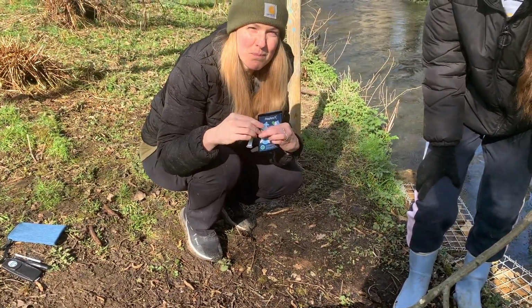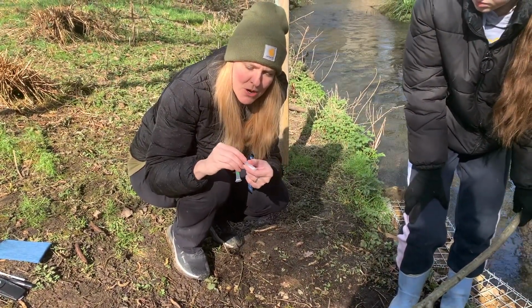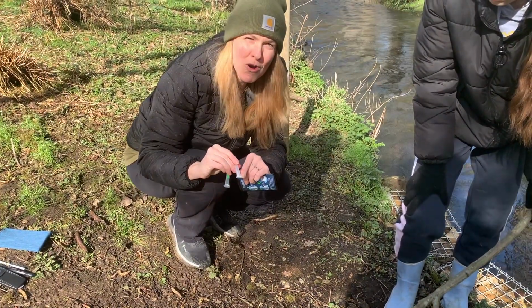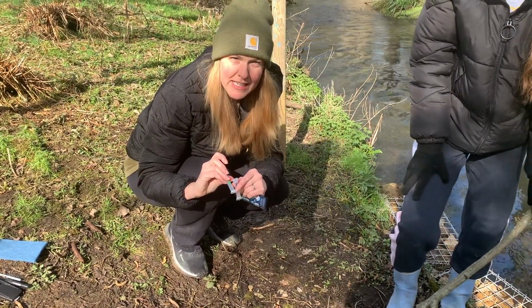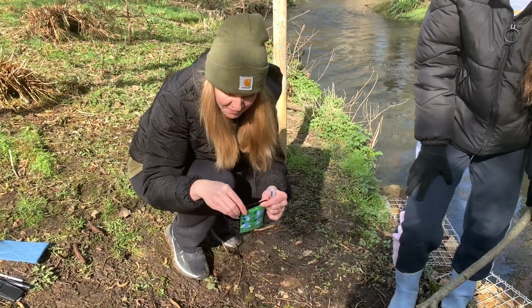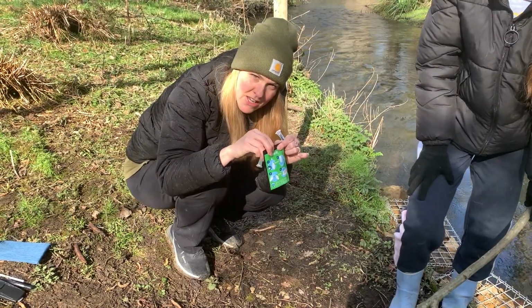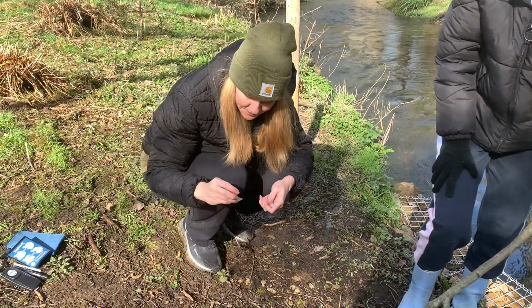Now, we've manually put these little stickers on and they may have come off, but you'll also notice at the bottom here, it says PO4. PO4, that's phosphorus. And then NO3 is nitrogen, or nitrates in this case. So, once I have my two things out, I'm going to seal this. Again, we don't want to get any moisture in there for our other sample.